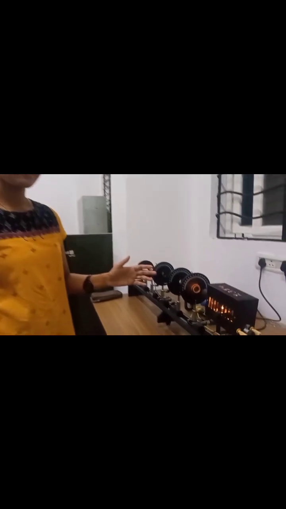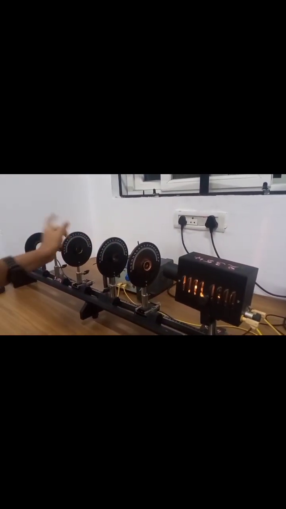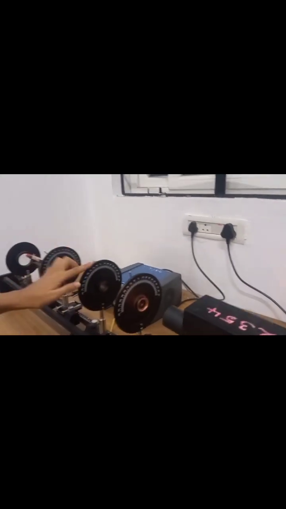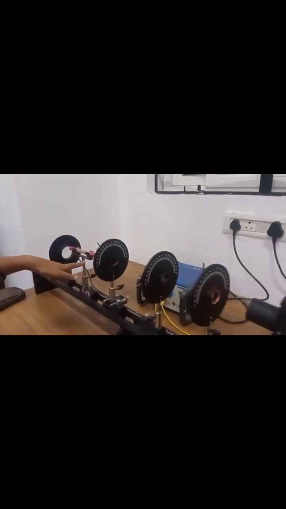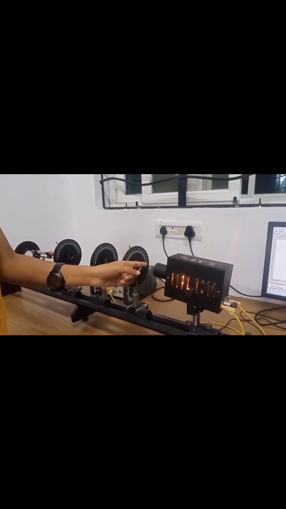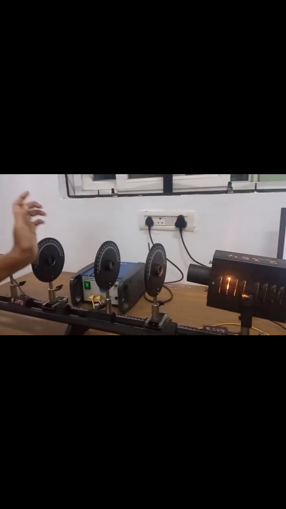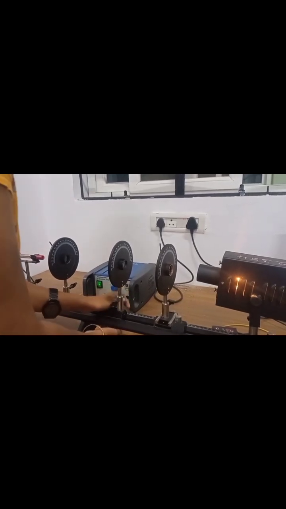So first we will see the apparatus. This is the halogen lamp which is connected to the power supply, and this is the polarizer, quarter wave plate and analyzer, and this one is the sensor which is connected to the computer, which has the Logger Pro app. Next, make sure that all these things are aligned straight, and the light should reach the sensor at the end, then only we will get the value. In the first experiment we don't need the quarter wave plate, so we can remove it.